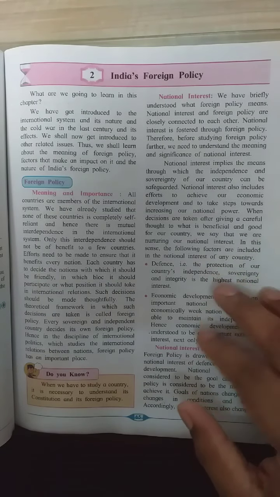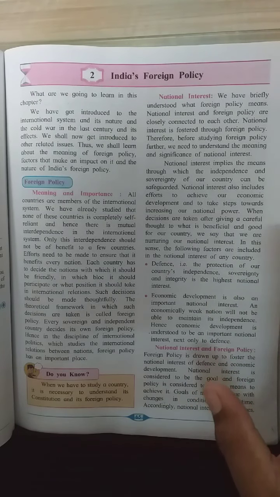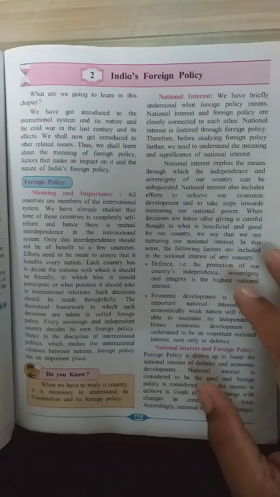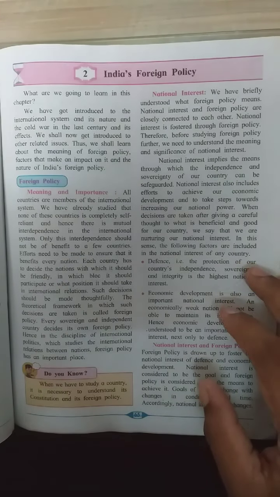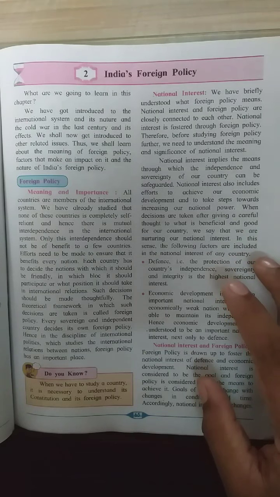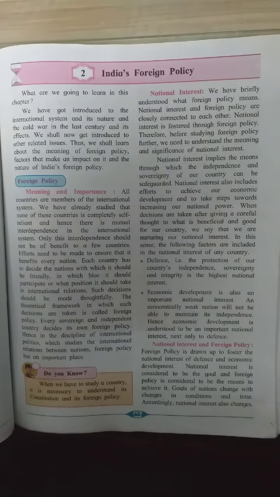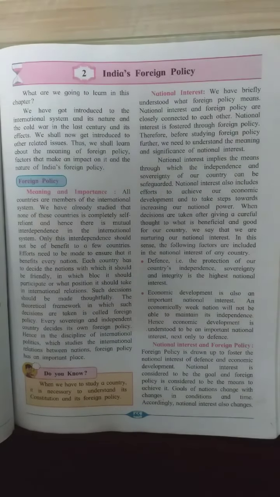What was good at that time may not be good at this time. The times have changed, so we are adapting our foreign policies according to the changing times. What they did was the best at that moment, what they felt. What we are doing now is best for what we feel at this time. So we cannot blame anyone.